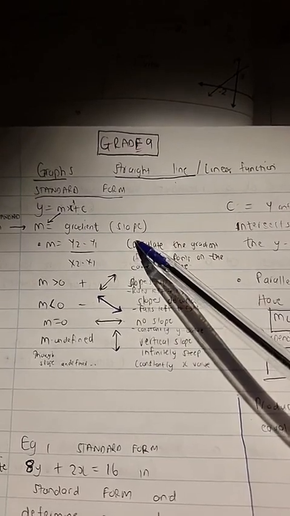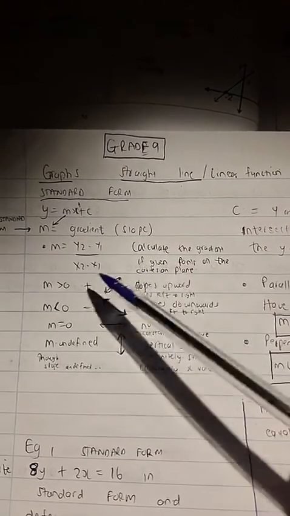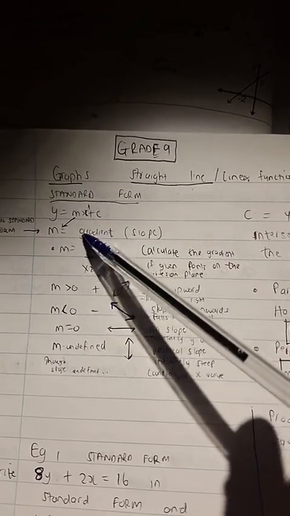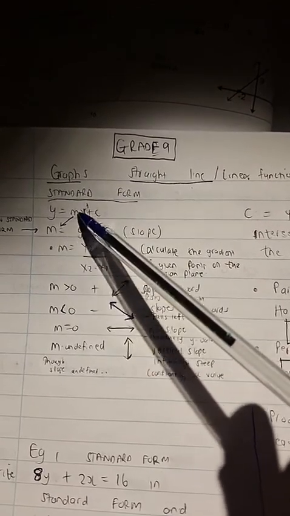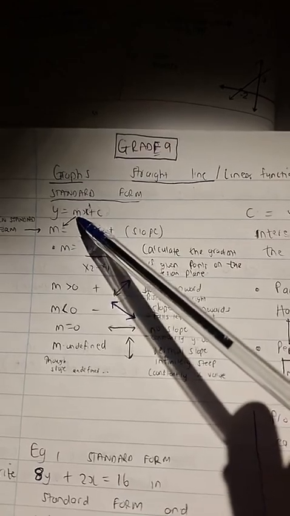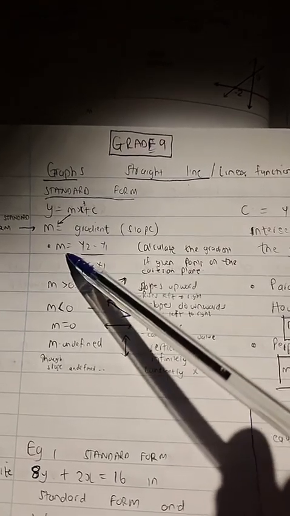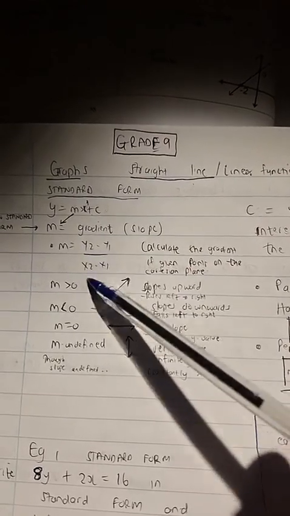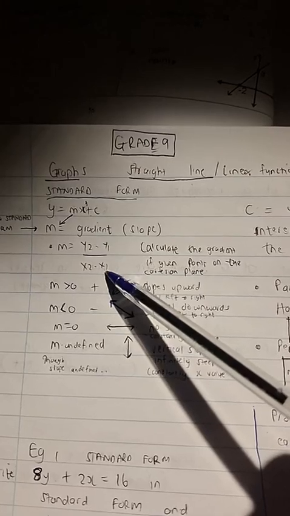It's the measure of how steep our function is. The formula that we can always utilize if we are not given the equation of the straight line and we can't read the gradient from the equation, we can always calculate the gradient by using this formula, which I'm currently using at the moment.